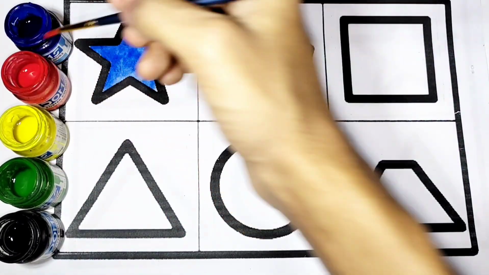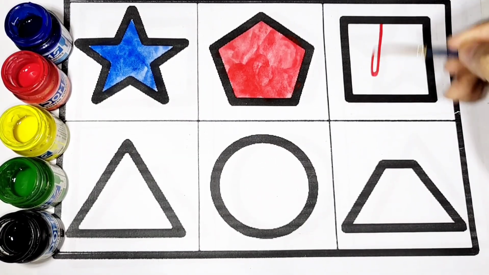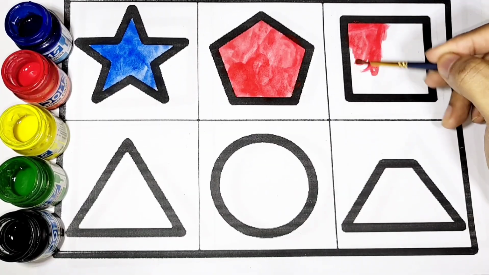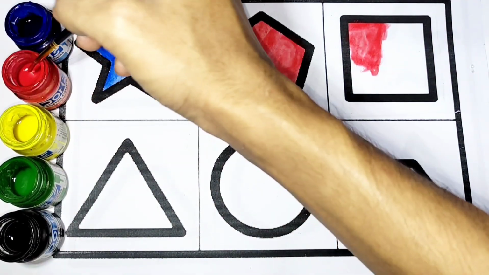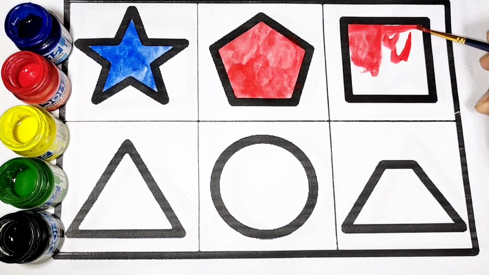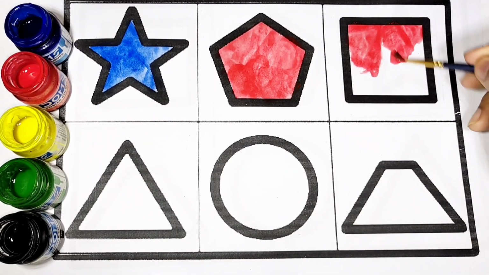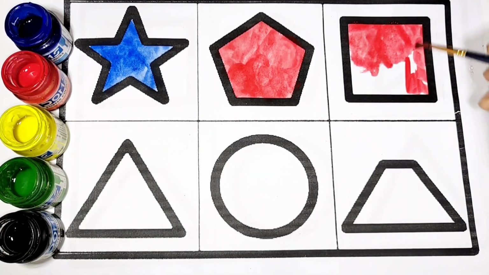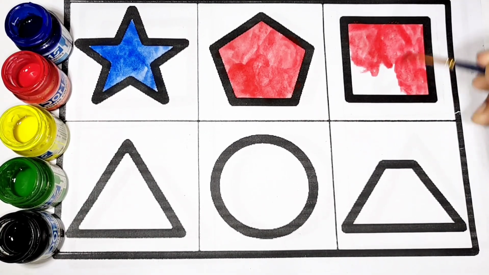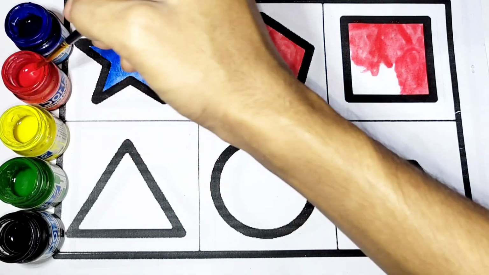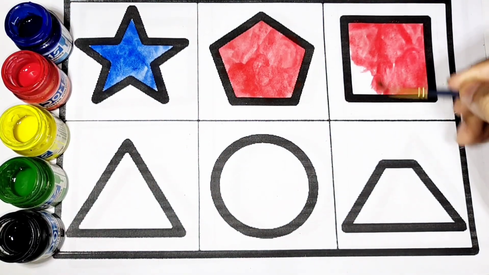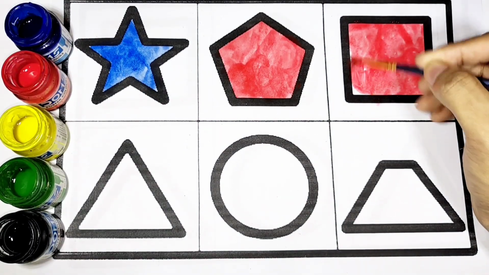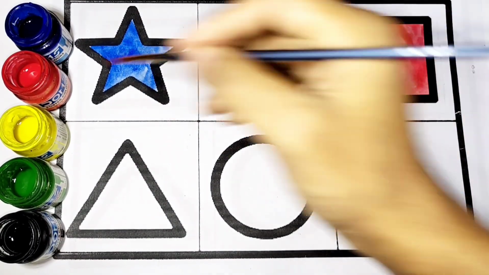Kids, the next one is square. The shape of square. The next one is triangle.